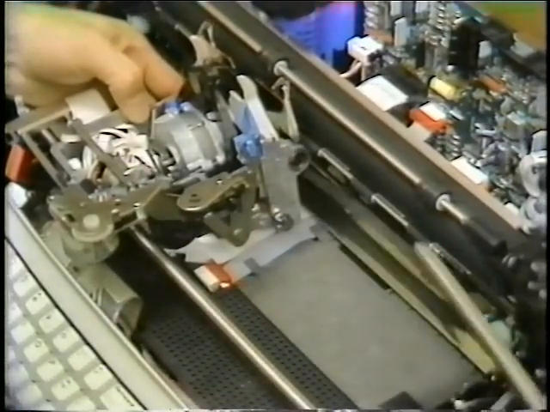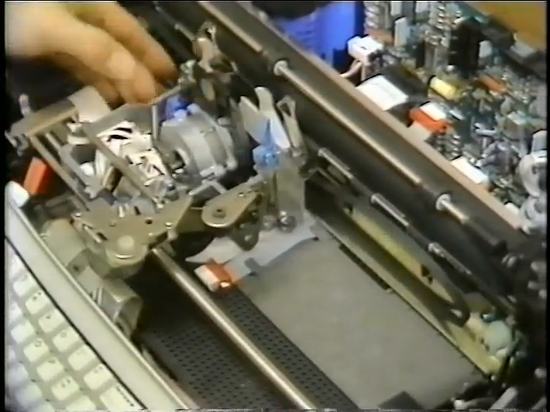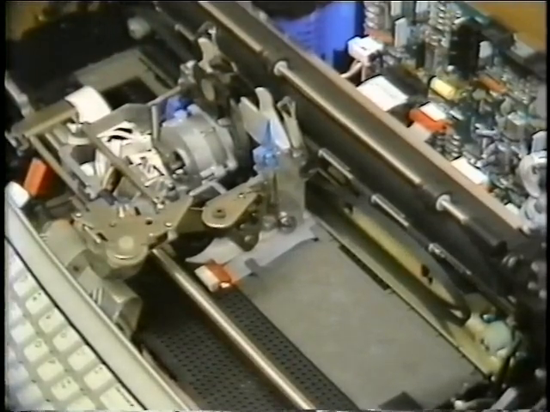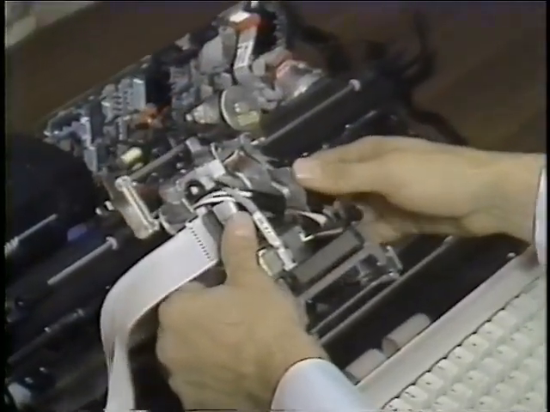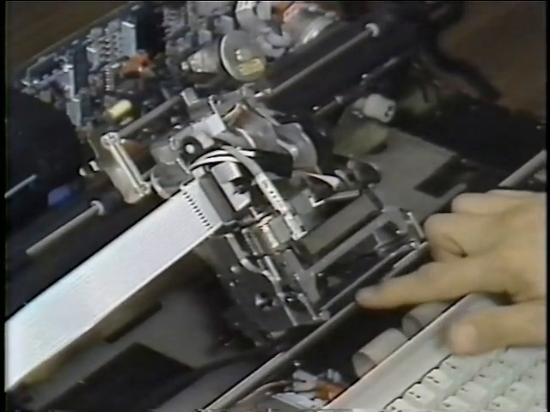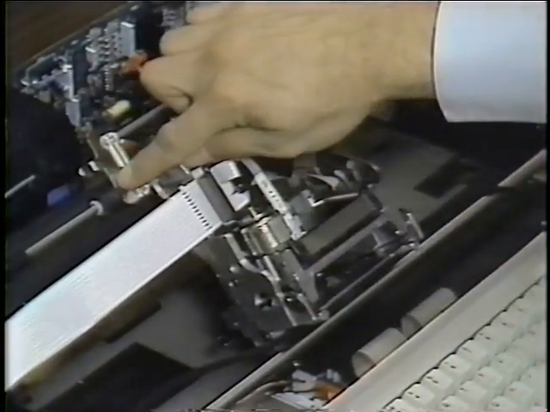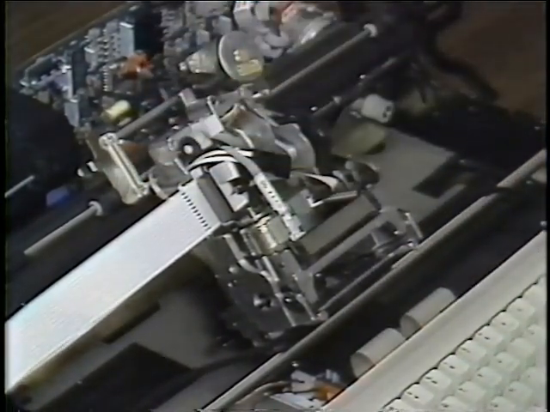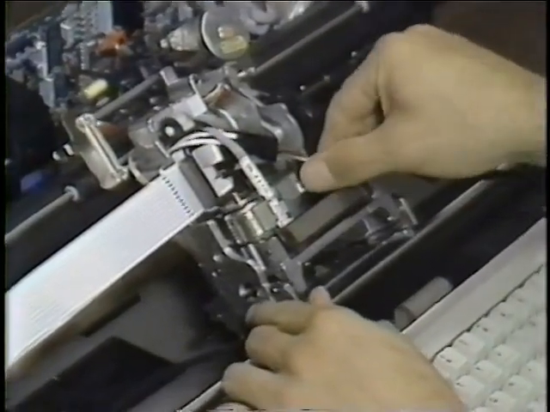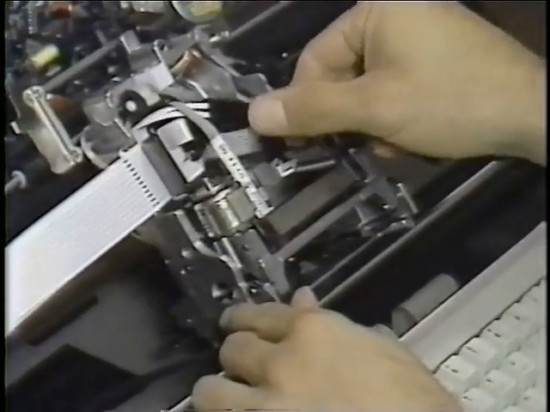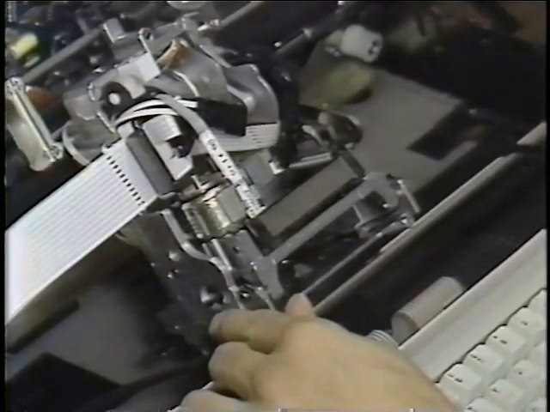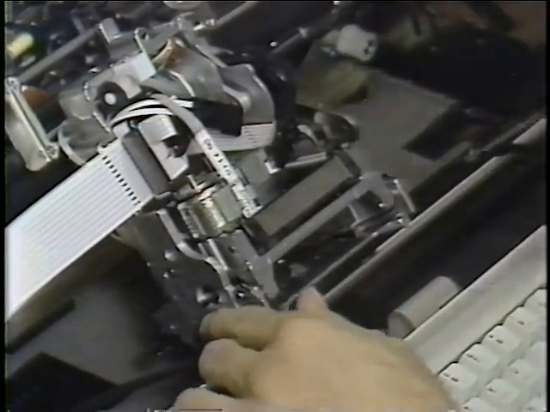Turn it over and place it so the transport belt bracket rests on the front rail and the ribbon plate rests on the paper bail. Unplug the selection motor connector. Next, unplug the homing sensor connector from the bottom of the sensor bracket and pull the sensor connector cable out of the selection plate.